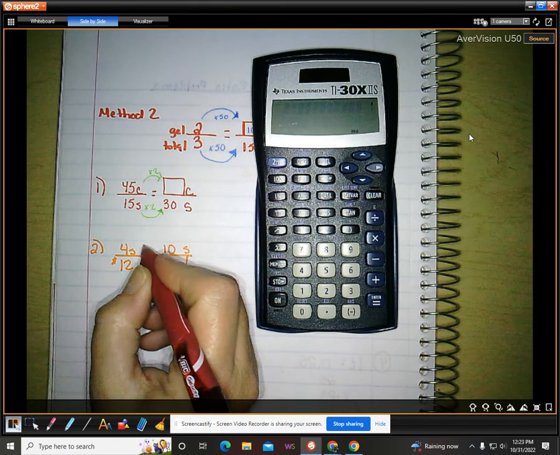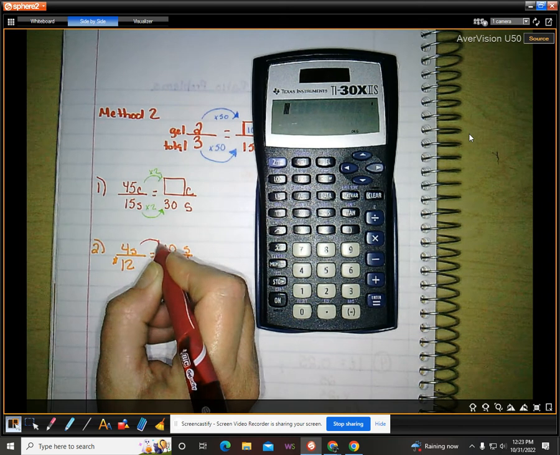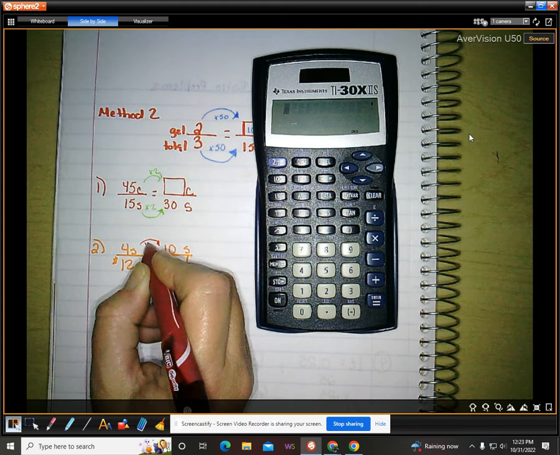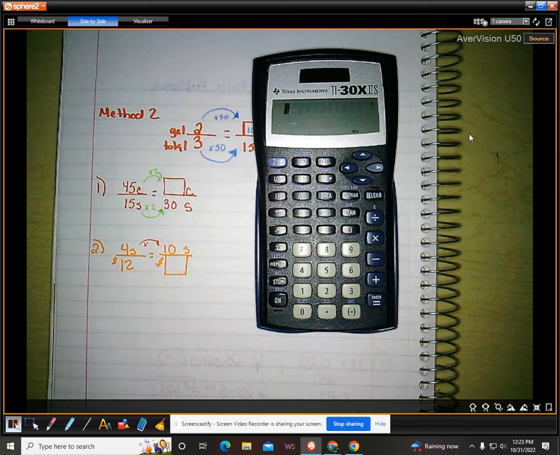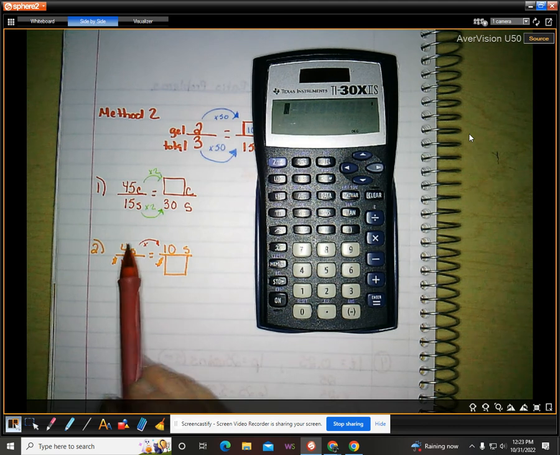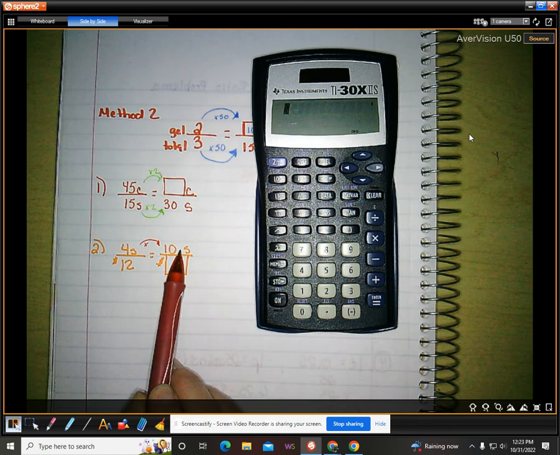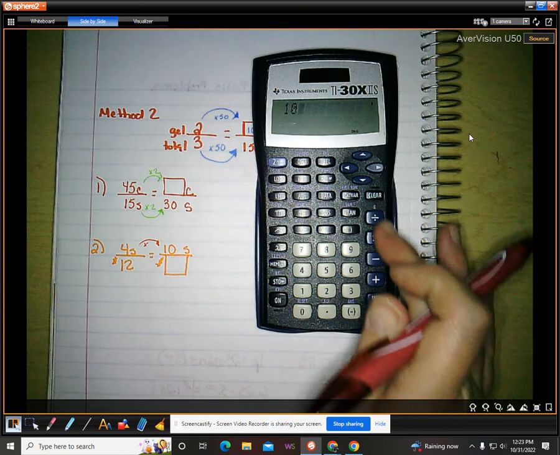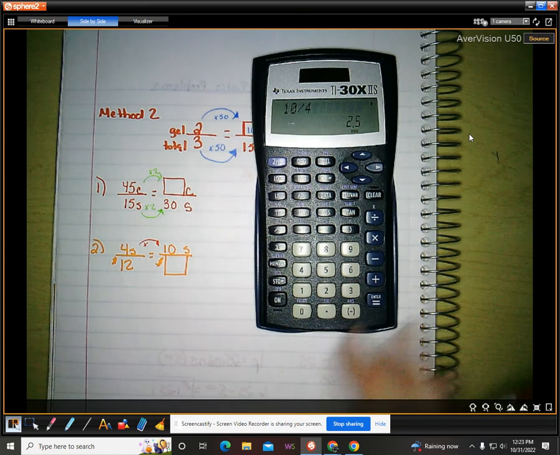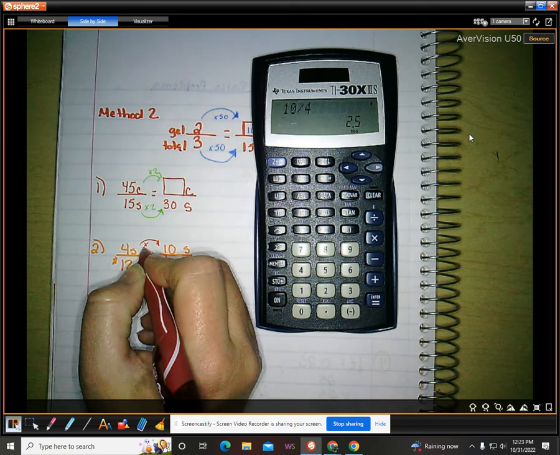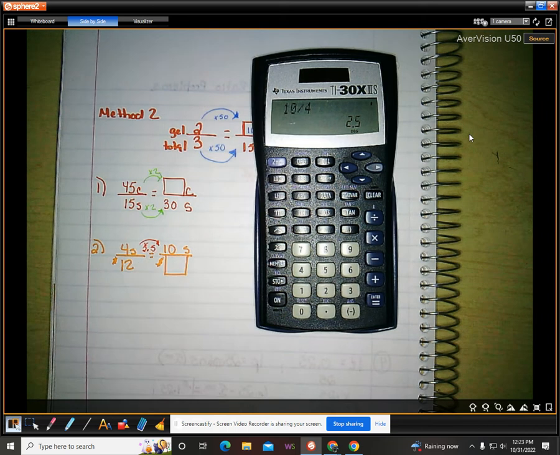To figure out what they multiplied by here. What is the opposite of multiplication? Leah? Division. So if I want to find out what they multiplied by here, I could take 10 and divide it by 4 and find out that they multiplied by 2.5.